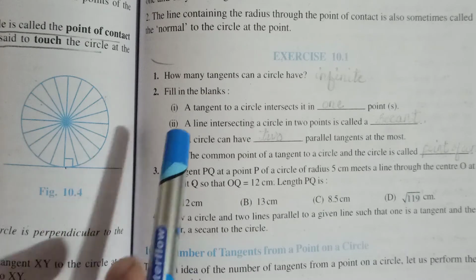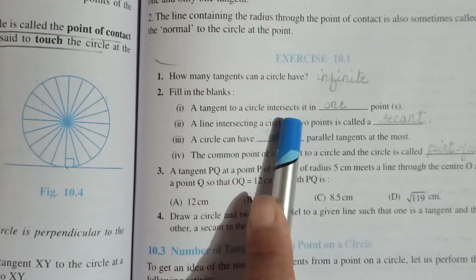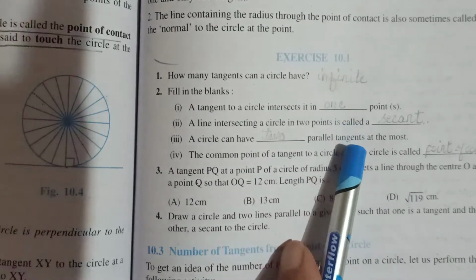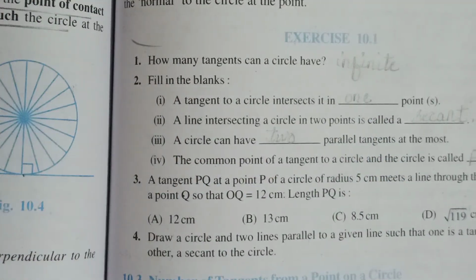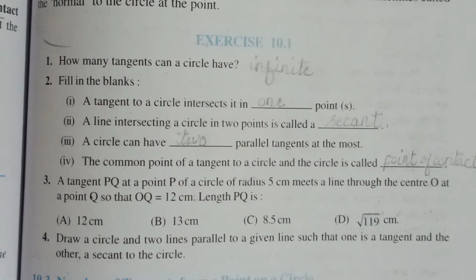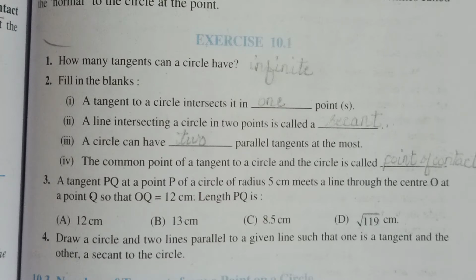Okay. Then next, a tangent to a circle intersects it at one point. Alright. And then a line intersecting a circle at 2 points is called a secant. आप जब आगे का सब एक बार अच्छे से पढ़ोगे तो ये आपको all clear होता जाएगा. Okay. A circle can have 2 parallel tangents. Okay, so there are only 2 parallel tangents at a time that we can draw to a circle. Okay, not more than 2.